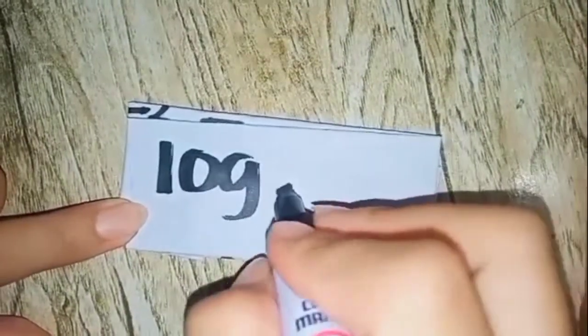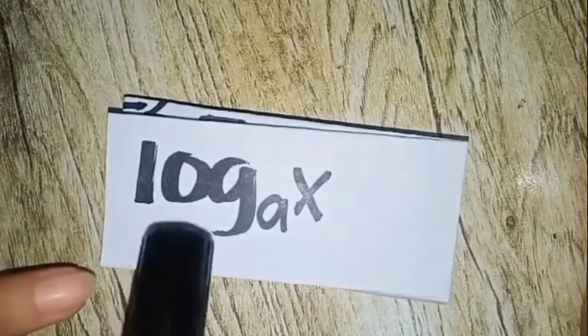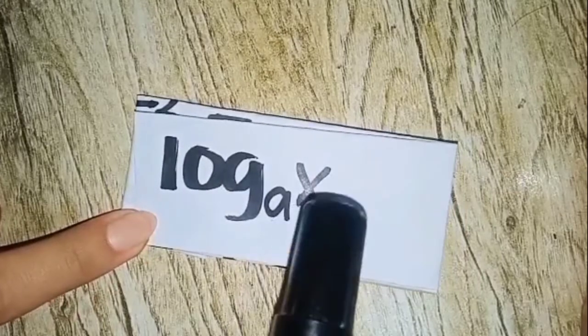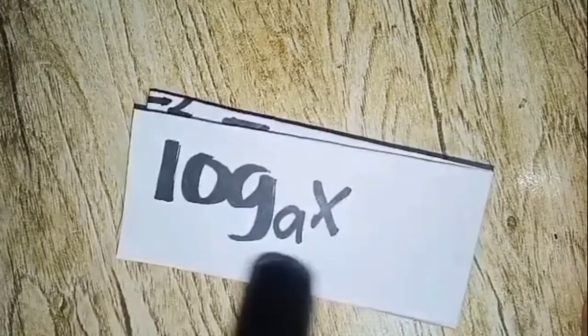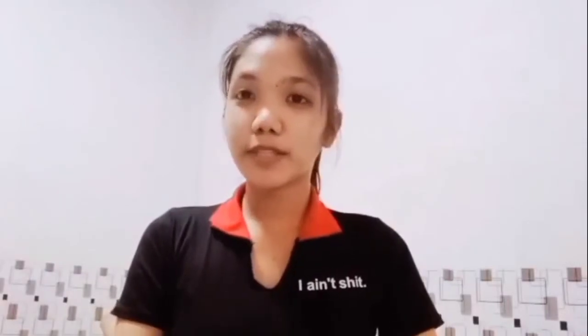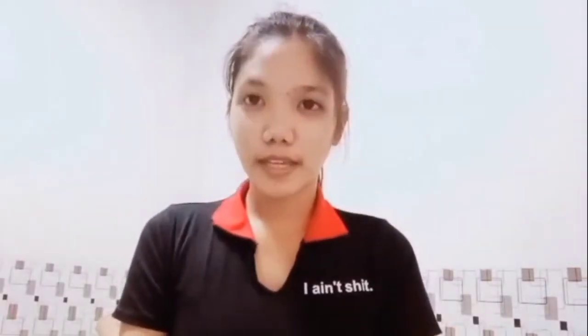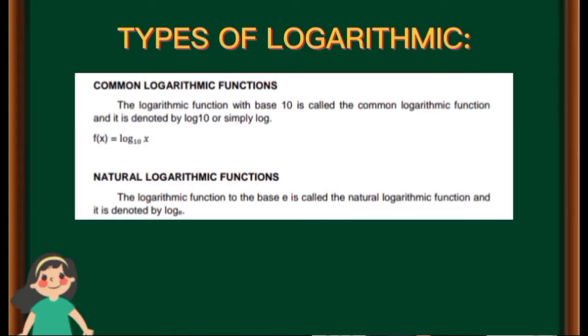Kapag nakakita kayo ng form na ganito, ang basa dyan ay log base a of x. So, log means logarithmic and yung a means base. Pero usually, ang ginagamit na bases sa logarithmic ay base 10 and base e. So, kapag base 10 ang gamit, ang tawag doon is common logarithmic. Then, kapag naman base e ang gamit, ang tawag doon is natural logarithmic.